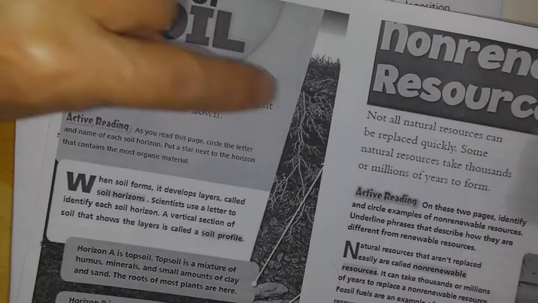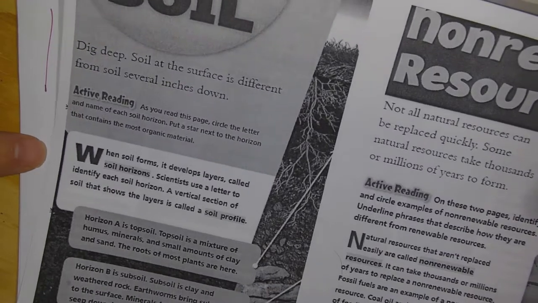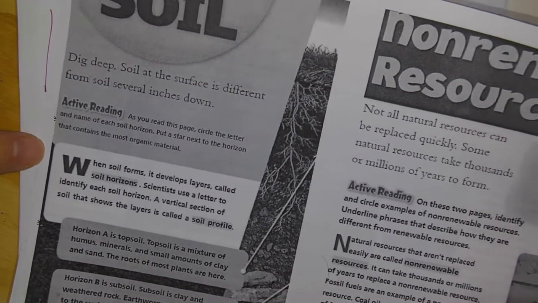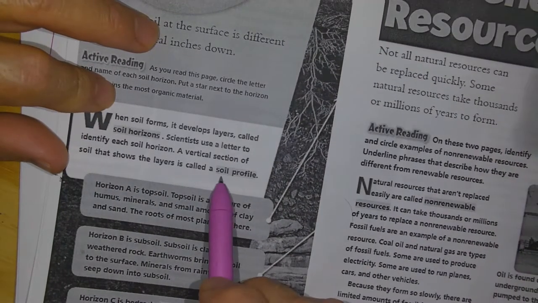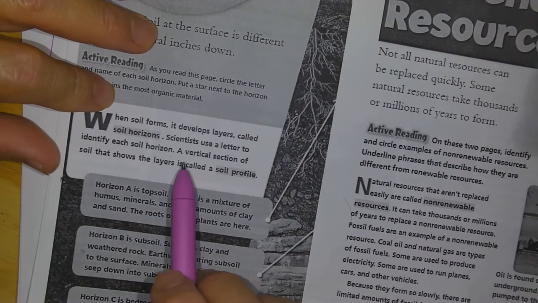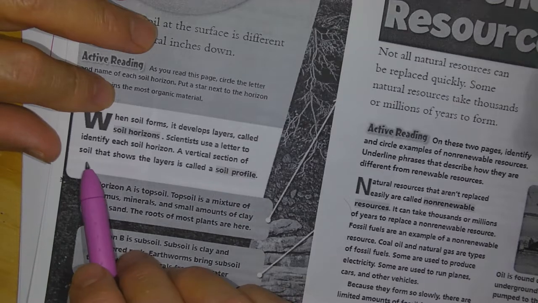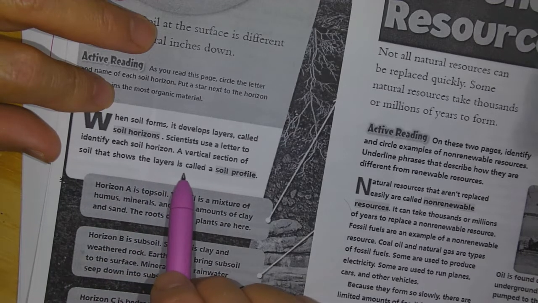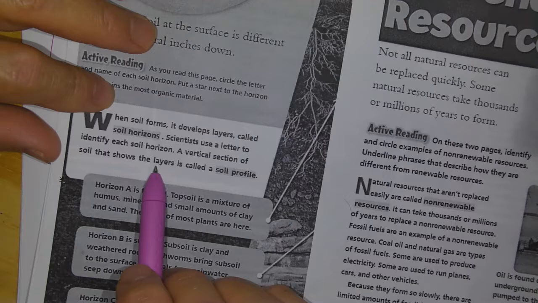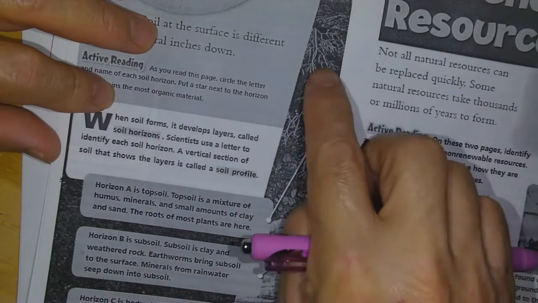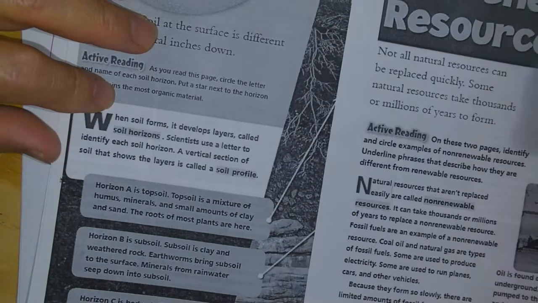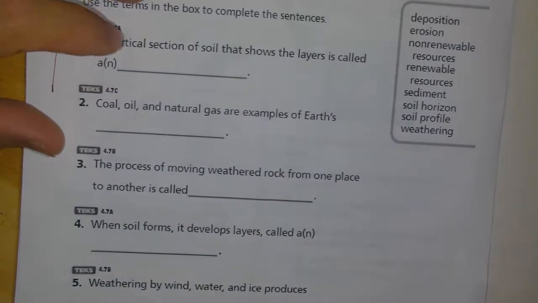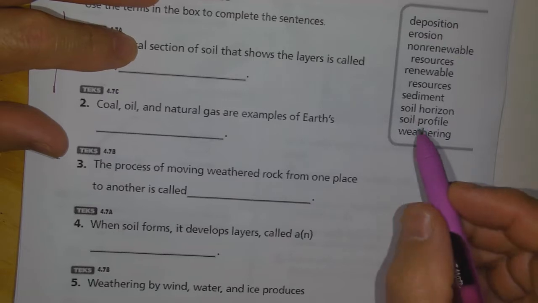This is the profile. Where does it say? The soil profile. Yeah. A vertical section of soil that shows the layers is called a soil profile. Layers. So three layers of the rock, the middle section, and the top layers of soil. So this is the soil profile.